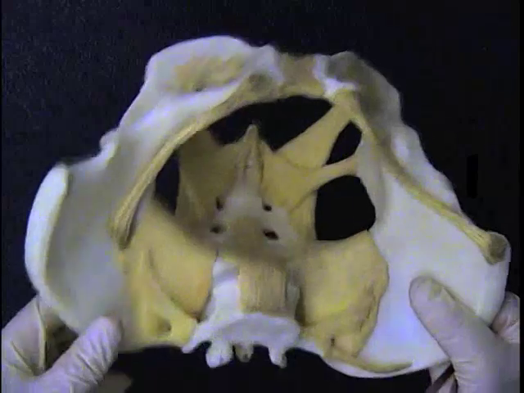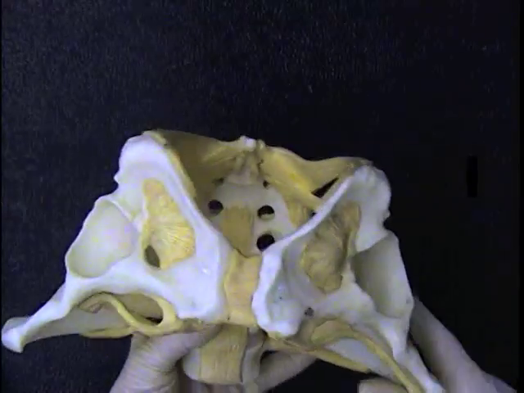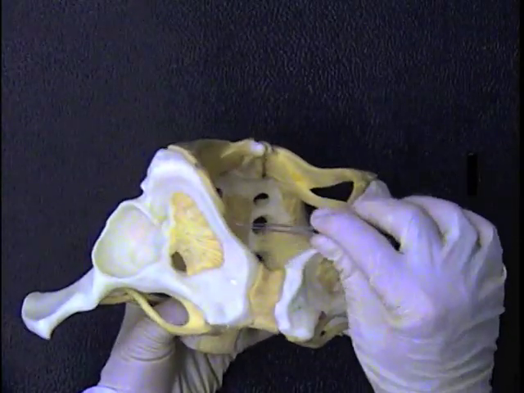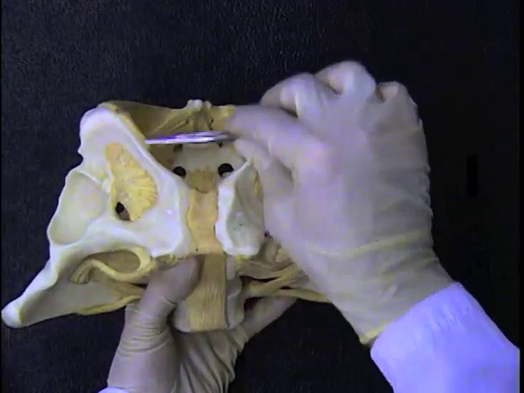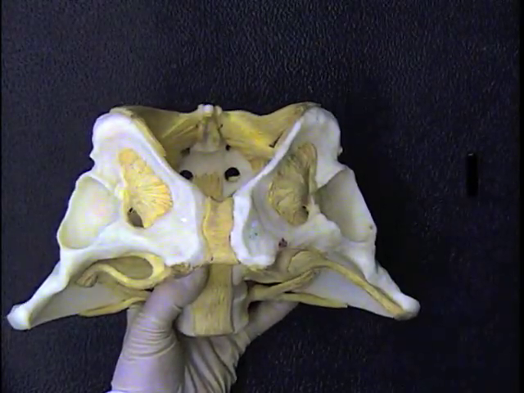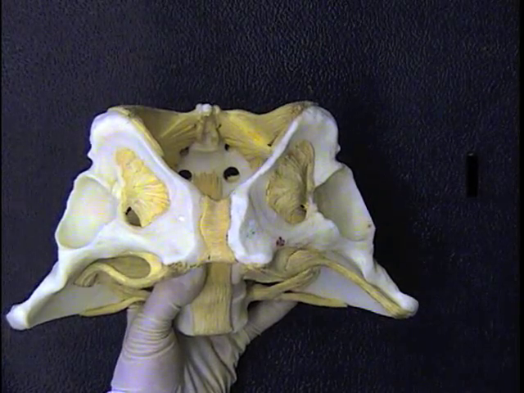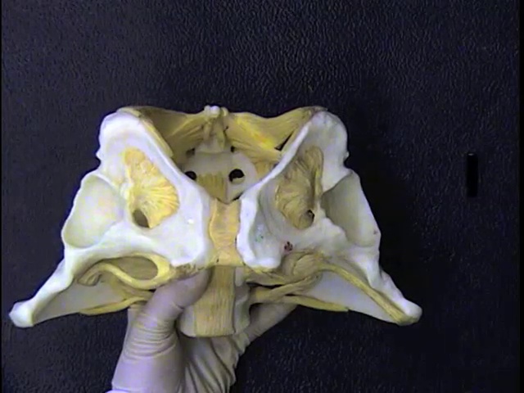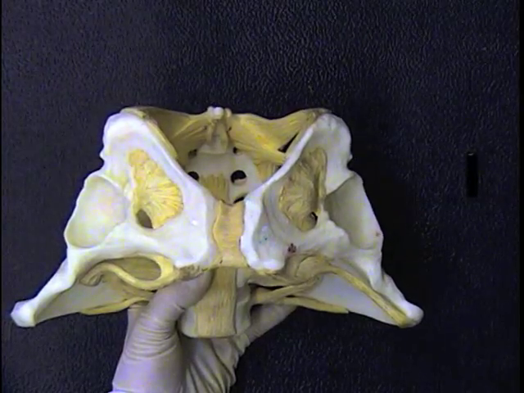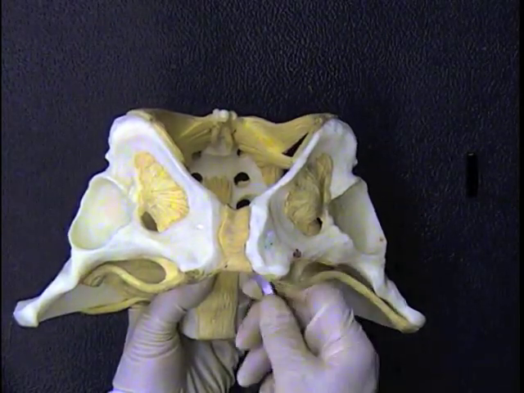Then, as I was saying, anteriorly, the pelvic diaphragm is replaced by the urogenital diaphragm. And the urogenital diaphragm spans between the two ischiopubic rami. The urethra passes through that in both sexes. The vagina passes through it in females. And in males, the prostate rests right on top of it.